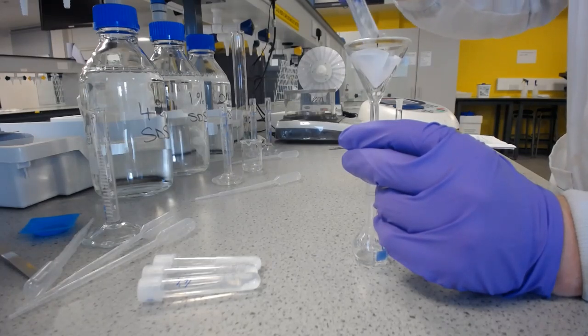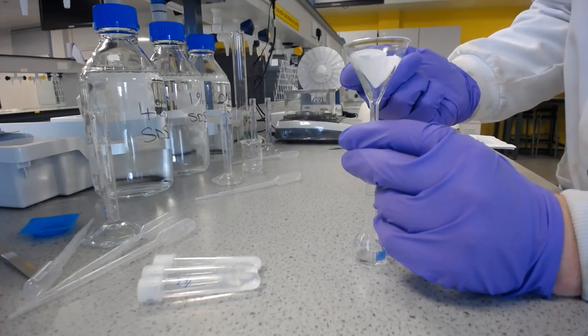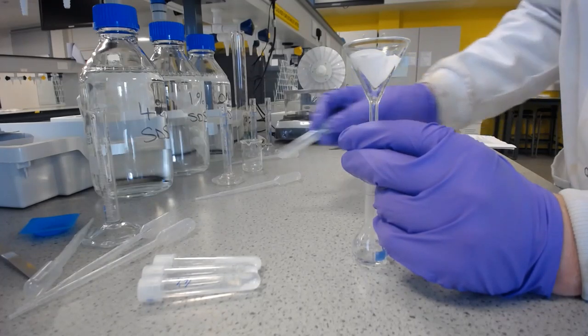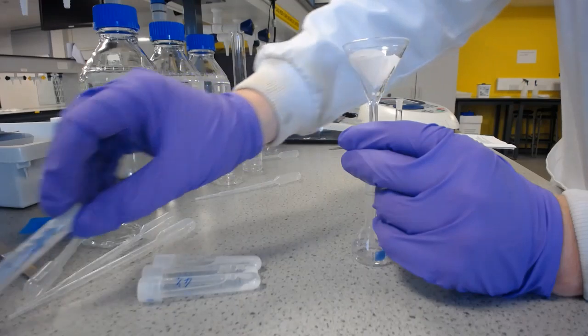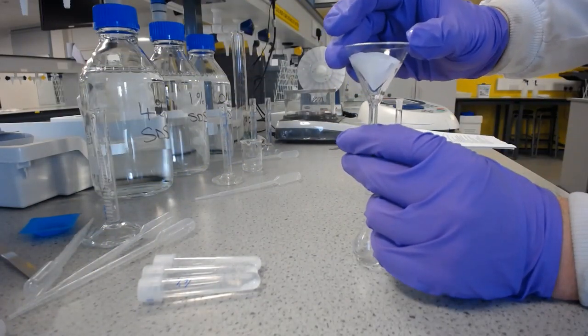If it was larger volumes, we may use something called vacuum or Buchner filtration to do this as well. But it's a small volume and it's already nearly gone through. So this tube's now empty, and that will go into the solid waste. And we just wait for this to fully drain through.